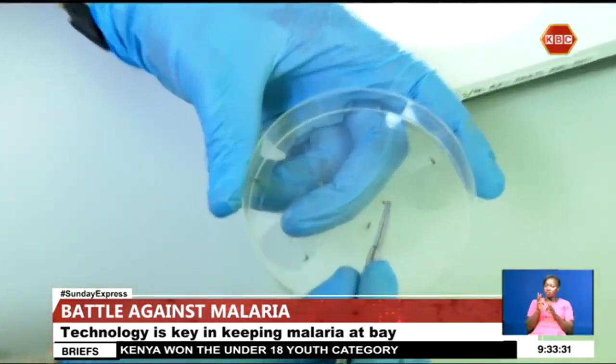Most mosquitoes found in these labs are collected from people's homes. So before for us to do any research, they have to be ethically approved. And at KEMRI, we have what we call a scientific ethics review unit, and this we submit the proposal to them. They approve. They even understand how you're going to access that one mosquito.